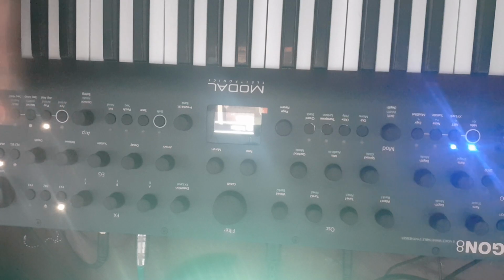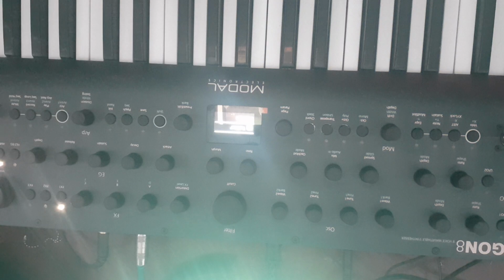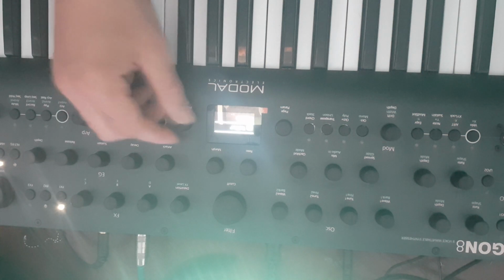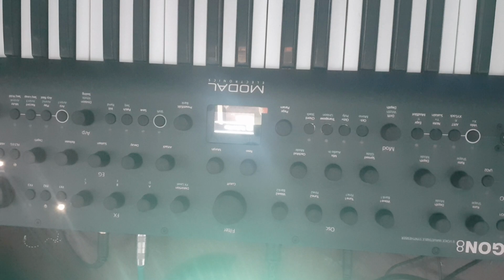Little bass line. Sorry about the thumping on the keys. The mic's pretty sensitive.